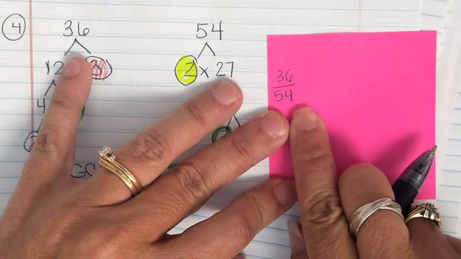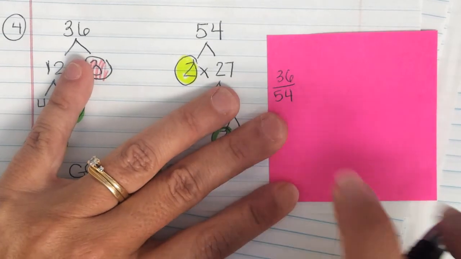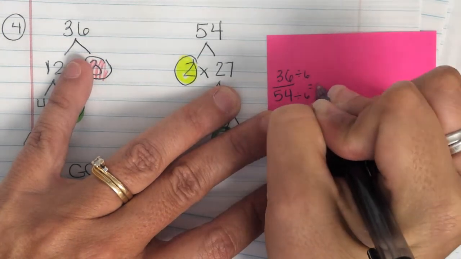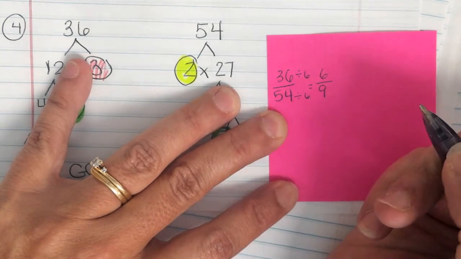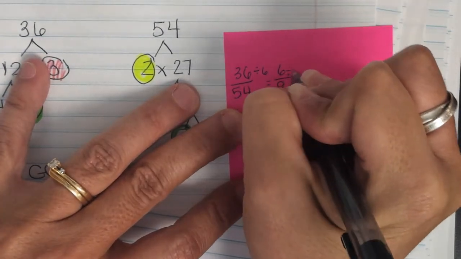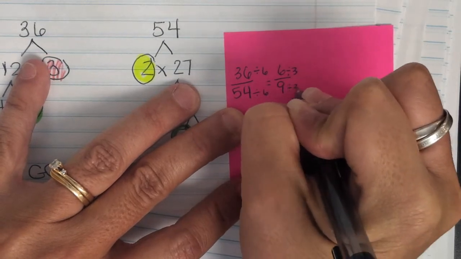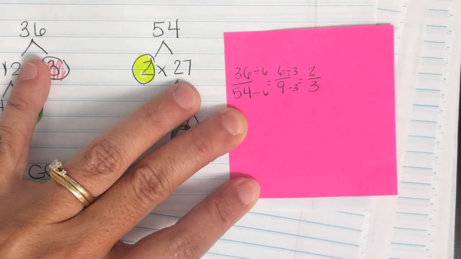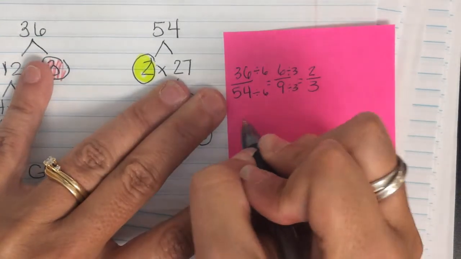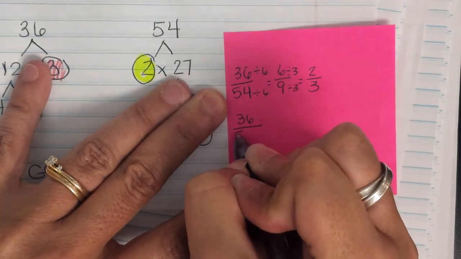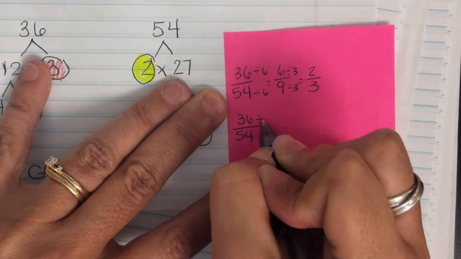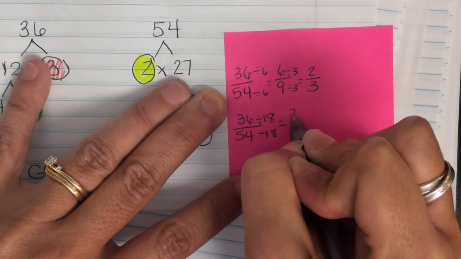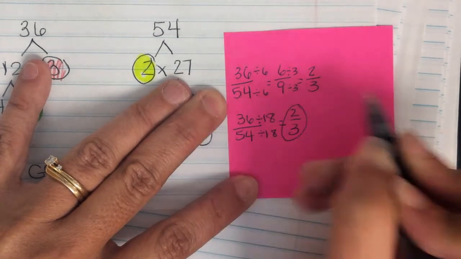Can y'all see it? Divide by 6, because I know that 6 goes into both of them. Then I would divide by 3 and get 2/3. Here's the deal. Way back here, if I had divided by 18, the GCF, I would have gone straight to 2/3.